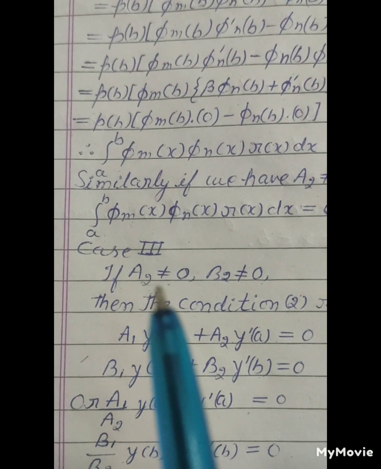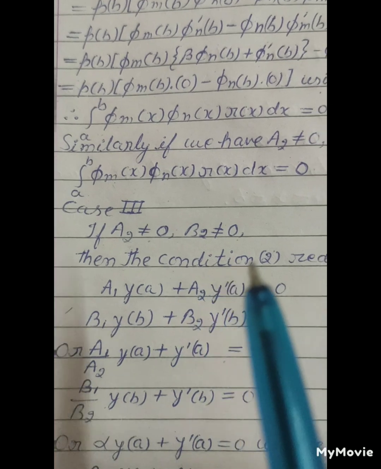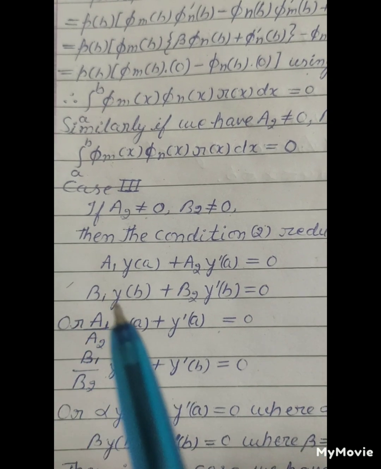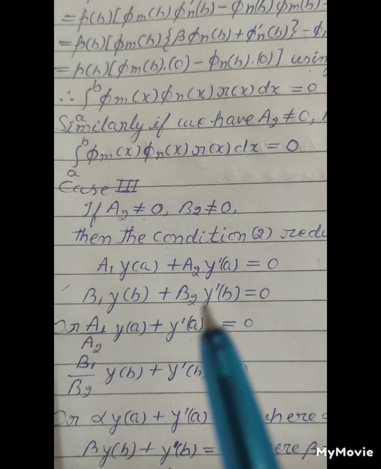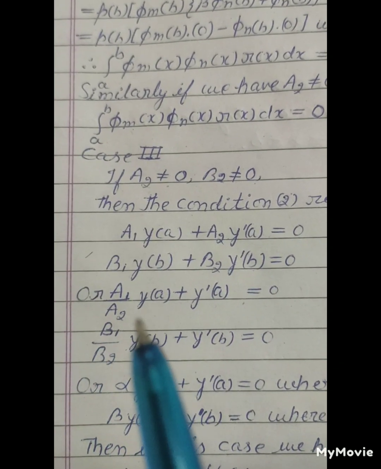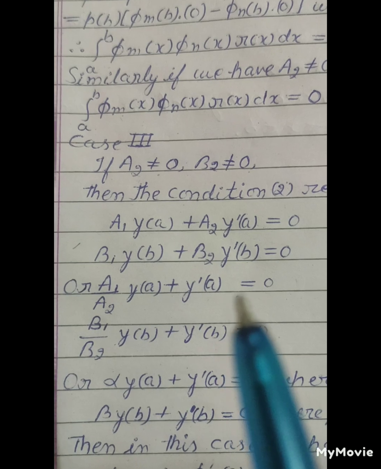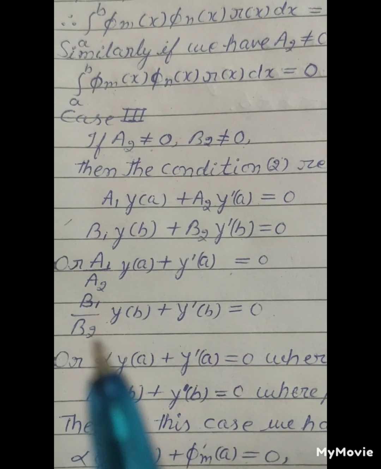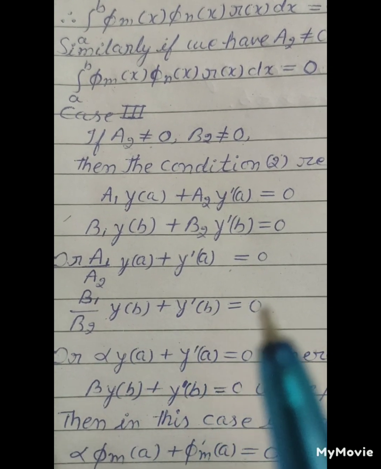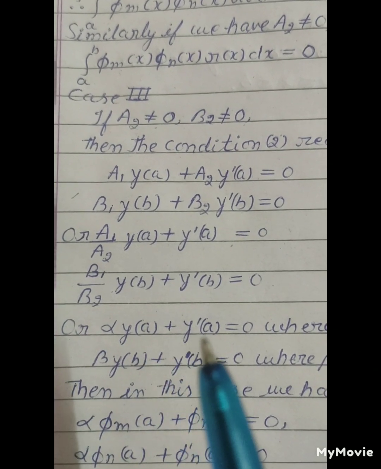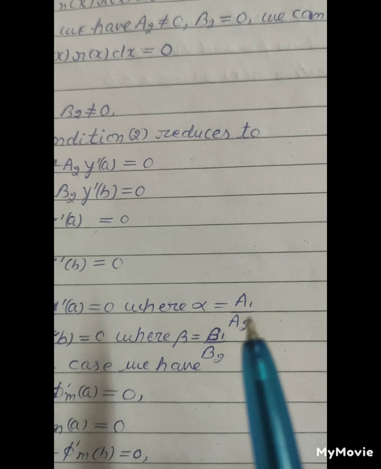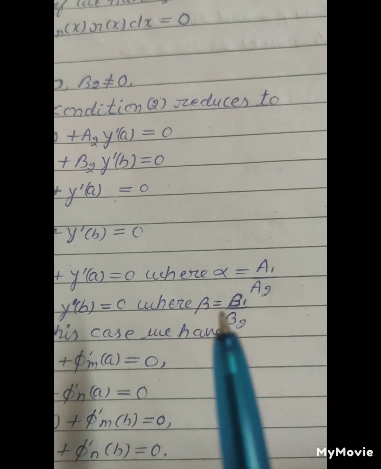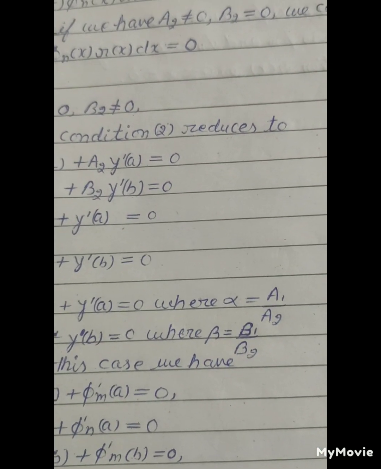Case 3: if a2 not equal to 0 and b2 not equal to 0, then condition 2 reduces to a1 y(a) plus a2 y'(a) equals 0, b1 y(b) plus b2 y'(b) equals 0, or (a1/a2) y(a) plus y'(a) equals 0, (b1/b2) y(b) plus y'(b) equals 0, or α y(a) plus y'(a) equals 0, where α is a1/a2, and β y(b) plus y'(b) equals 0, where β equals b1/b2.